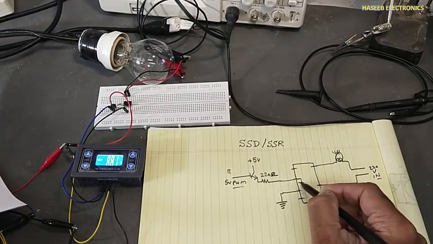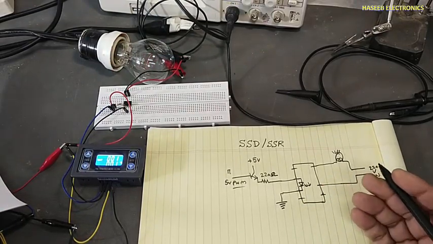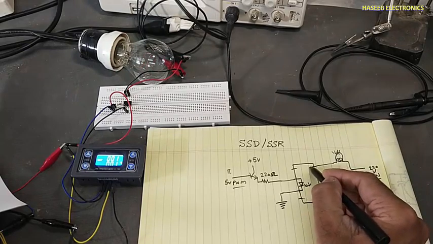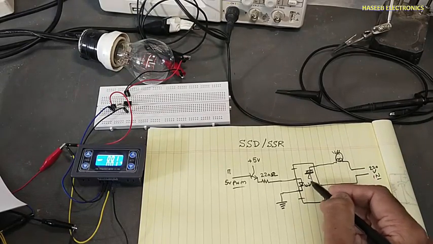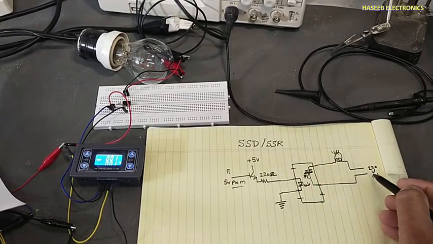Here it has an IR LED, and here is the Triac, which is connected to the detector. When it receives a signal, it will turn on this load.